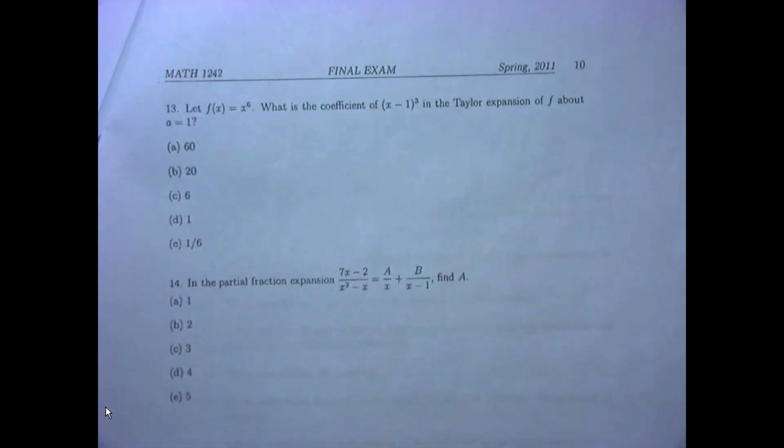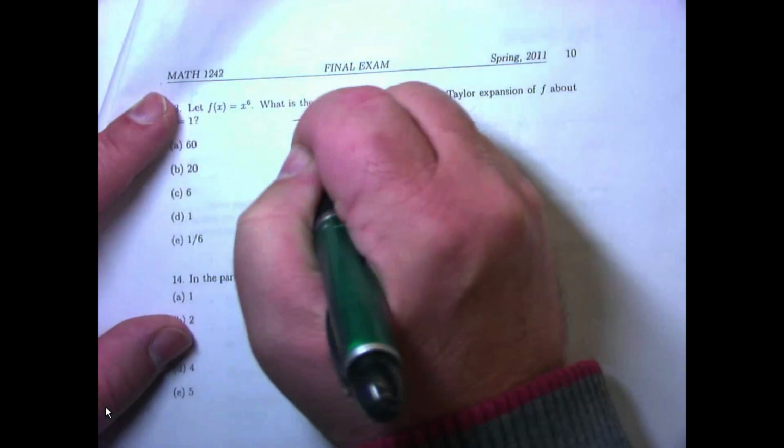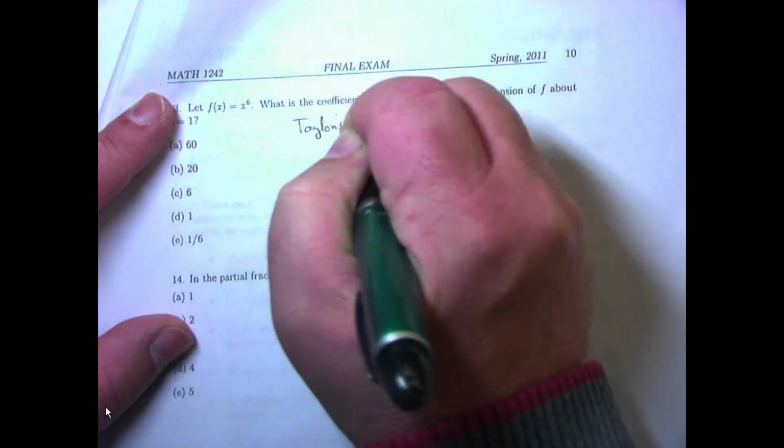Oh, hey, Taylor series. You know Taylor and Maclaurin are coming back and hitting you in the head, so here we go. Let f of x be equal to x to the 6th. What is the coefficient of (x minus 1) cubed in the Taylor expansion of f about a equals 1? Again, another formula you have to have memorized. What is the Taylor series formula?